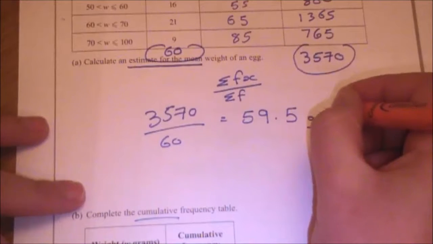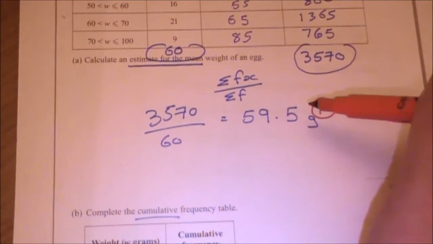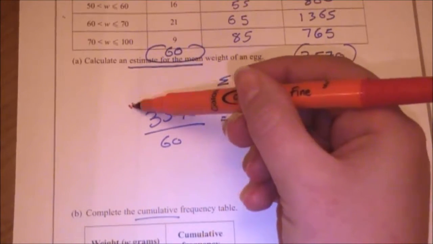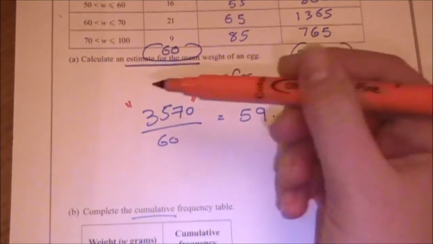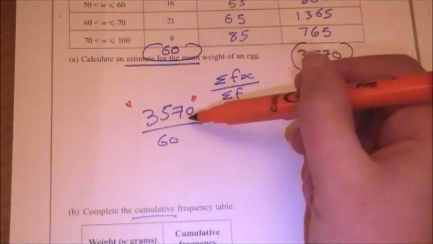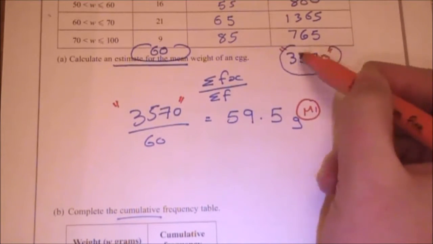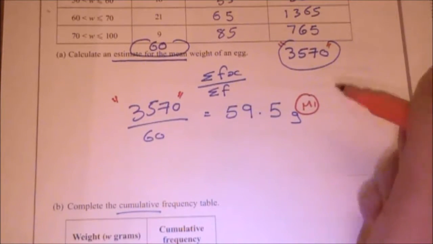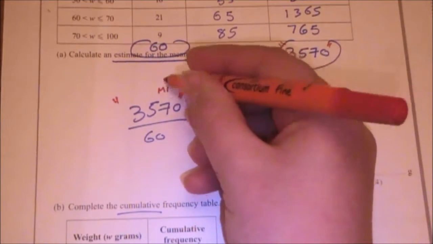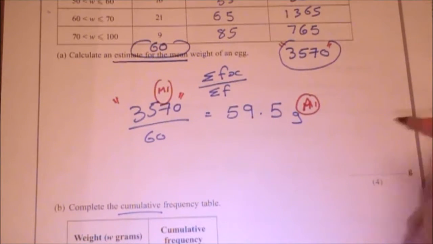The third mark is a method mark, and you get that for showing that you've divided the 3,570 by the 60. Now you can use whatever number there that you have got as your total. So if you've got the wrong number there, you can follow that mark through and divide it by 60, and so that's actually your M1 mark. This over here then is your answer mark. So there's 4 marks for that question.